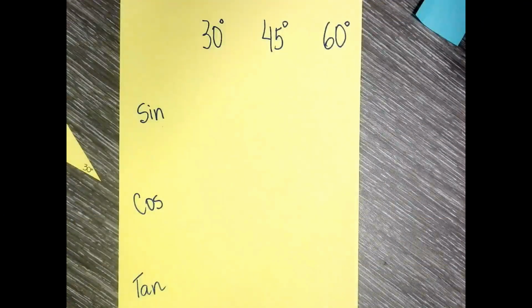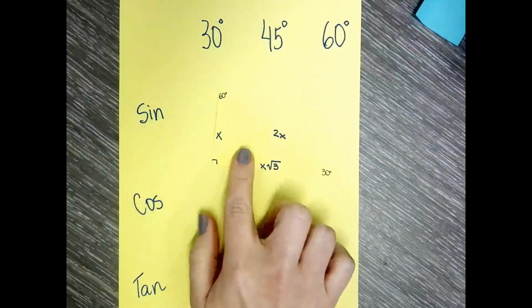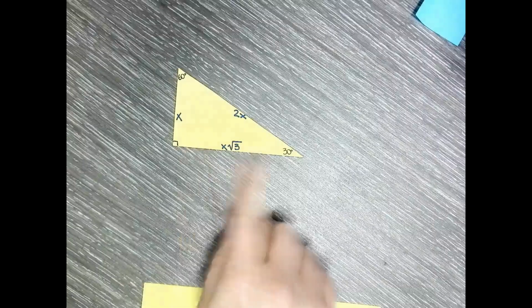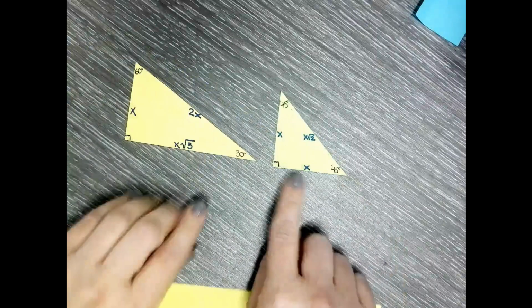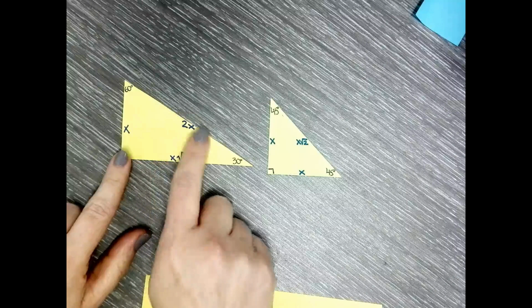In this video, we will work on the trigonometric chart. And we're going to derive this all from special right triangles. Here I have a 30-60-90 and a 45-45-90. So in here, all the ratios.